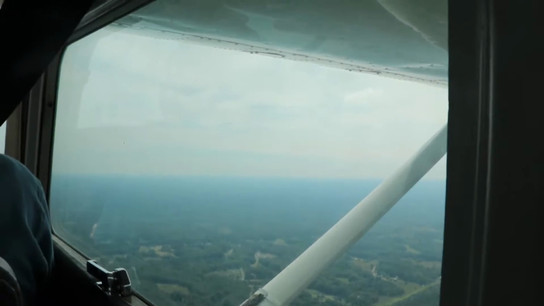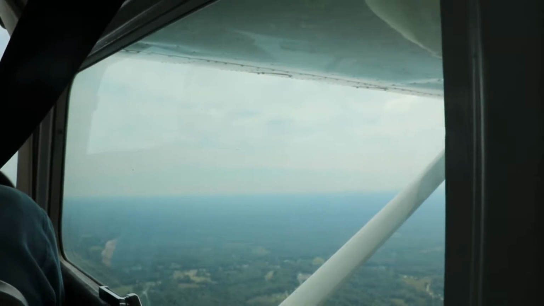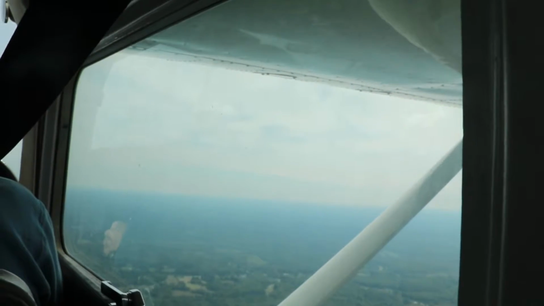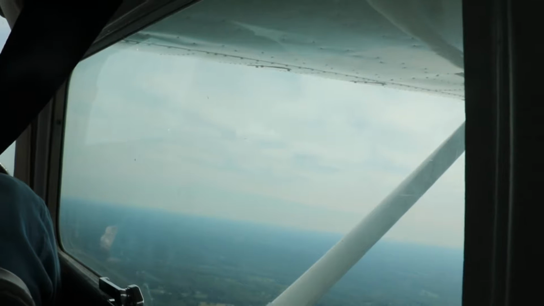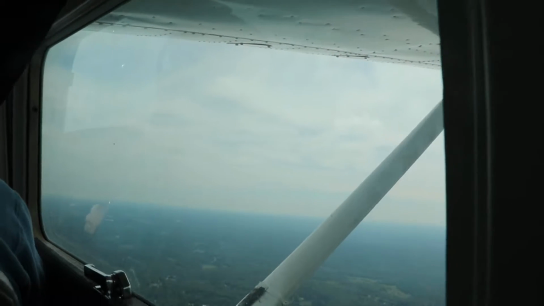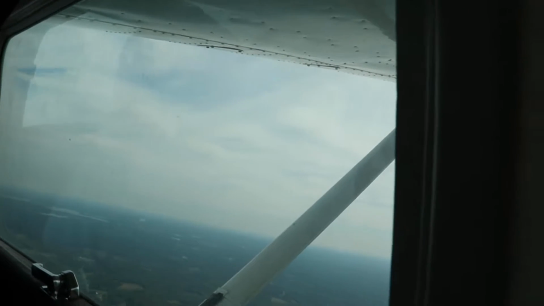First thing we got to do is get the weather. Let's turn to the left so we don't get too close to the lake area where that other airplane's maneuvering. We're going to listen to weather again.